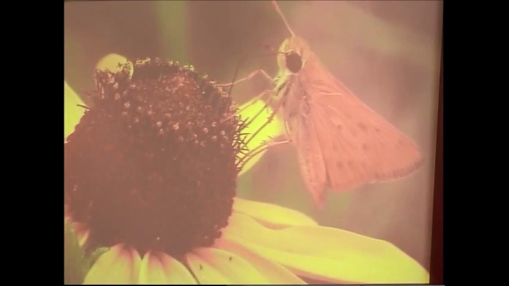Some butterflies eat the lawn itself. These are fiery skippers. This is another species that dies back in the winter and migrates up in the spring. And it eats a variety of grasses, including Kentucky bluegrass, which is the main grass that is grown in lawns.